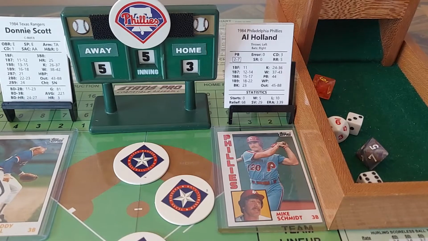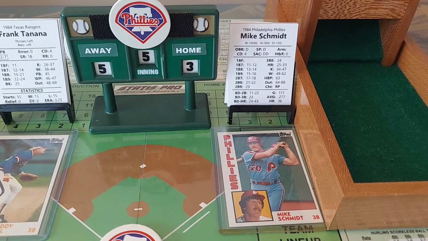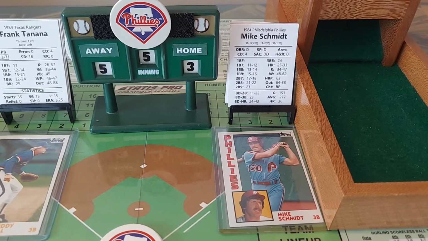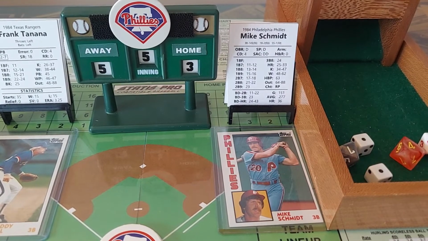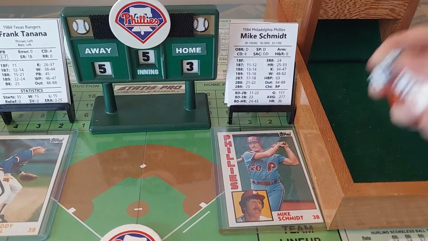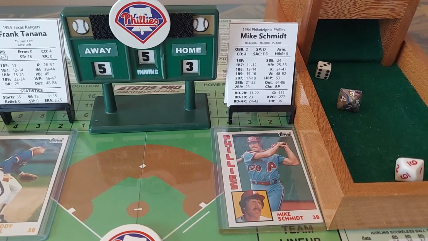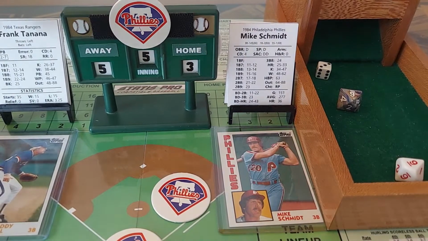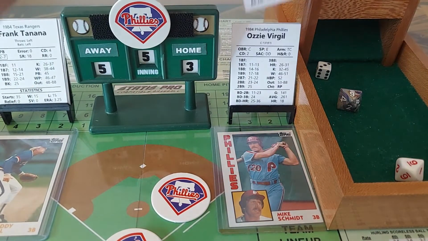Rangers 5, Phillies 3. Frank Tanana wants to work his way through this inning, see if he can qualify for the win. He's going to have to face Mike Schmidt, Ozzie Virgil, and Sixto Lascano. In the bottom of the 5th, Phils down by 2. That's going to be off the pitcher card. 47 is a wild pitch. Nobody's on base. We'll do this again. Off the pitcher card, 16 is a base hit to center field. I got 5 left on Tanana's fatigue rating.